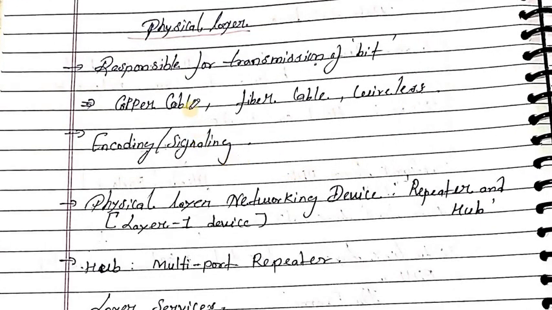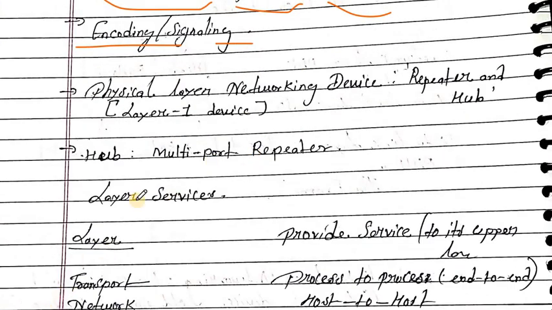Now the physical layer. The physical layer is for transmission of bits. In the physical layer there is a communication medium: copper cable, fiber cable, and wireless. It performs encoding and signaling. The networking devices in the physical layer are repeaters and hubs. A hub is a multi-port repeater.